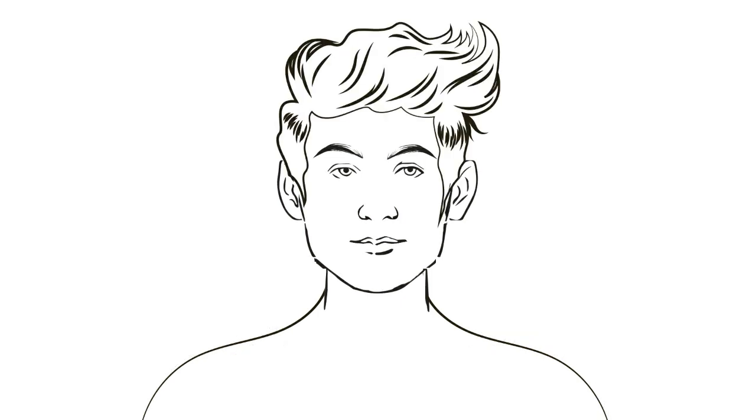Now add your hair. Remember, your hair is a part of your face. Your hairline is about a quarter of the way down. Well done! Those are the basic proportions of a face. You should now have a portrait.